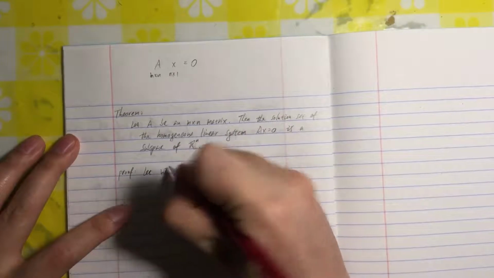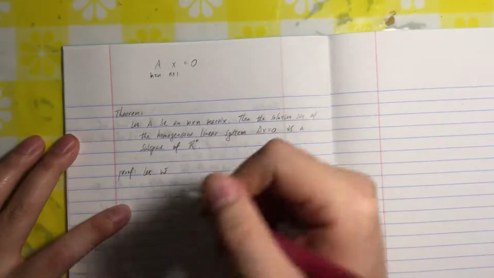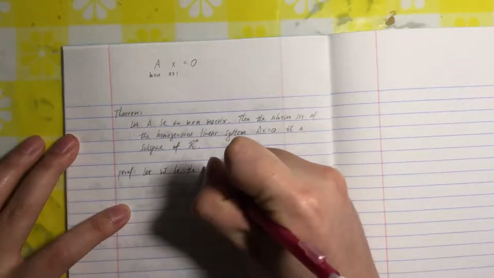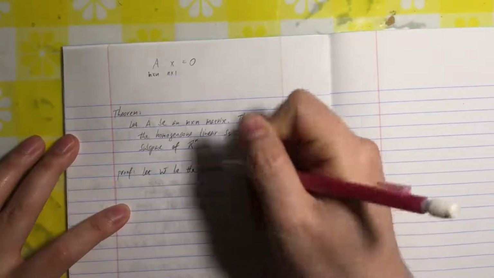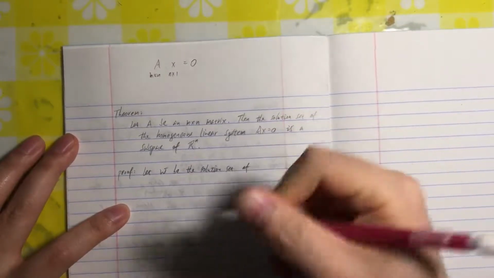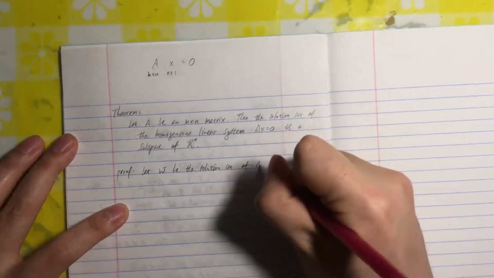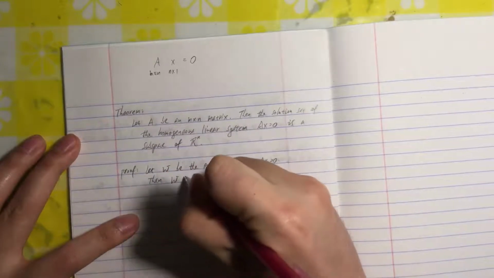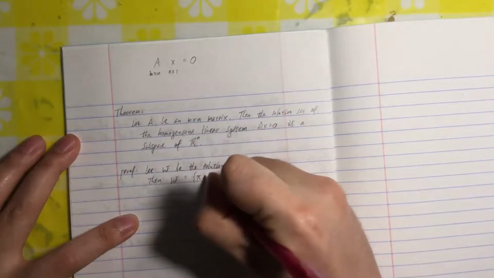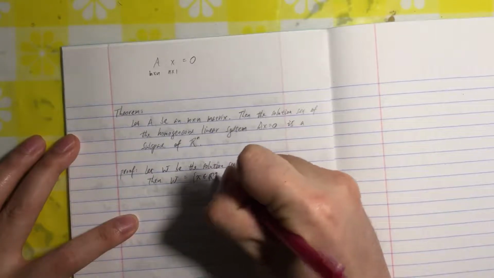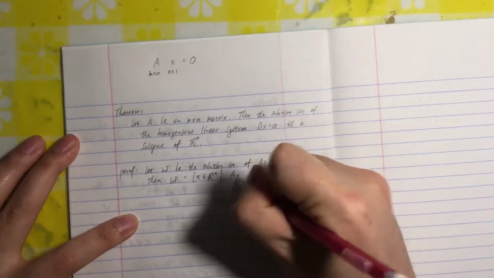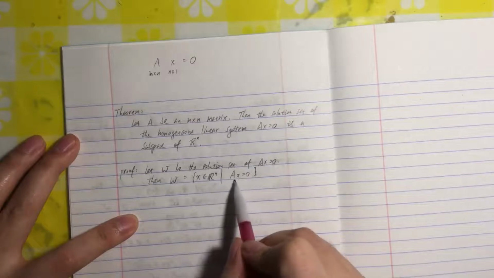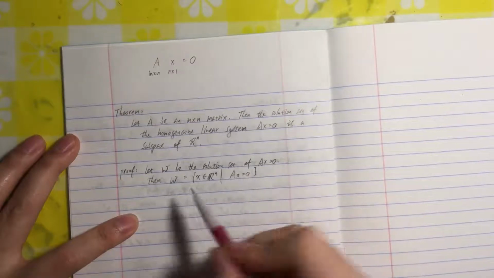First of all, let W be the solution set of the homogeneous linear system Ax equal to 0. Then W can be written as the set of all x in Rn such that Ax equal to 0. For every column vector, if we satisfy this equation Ax equal to 0, then it belongs to W.